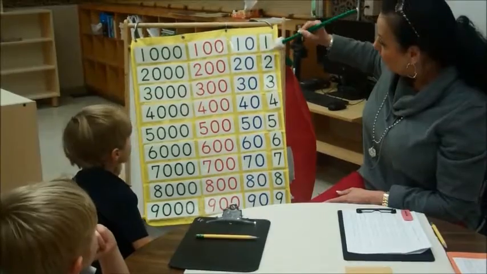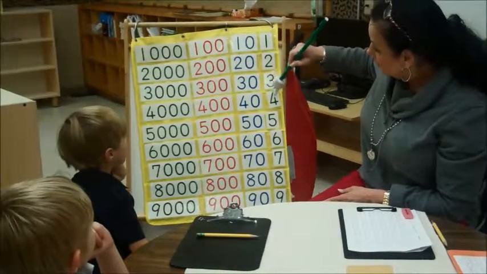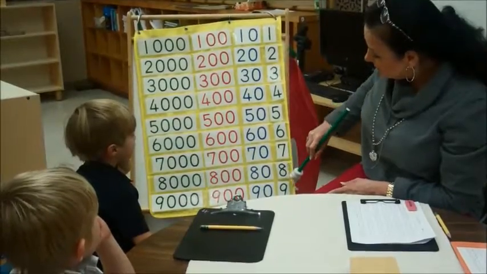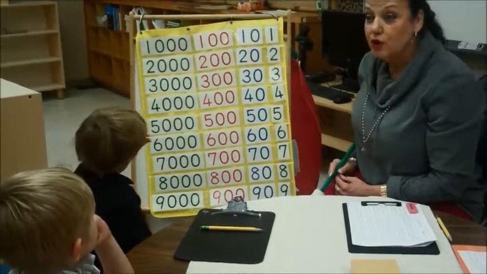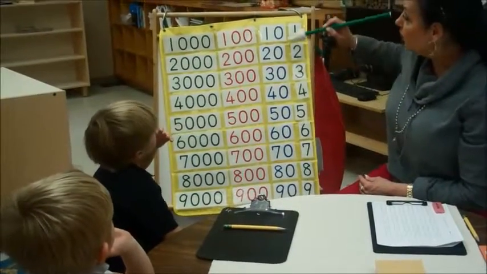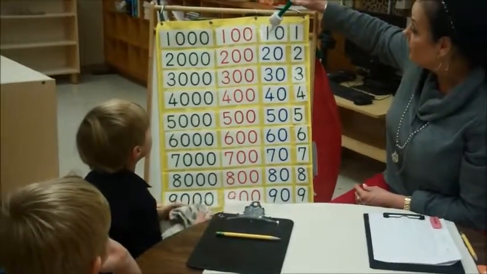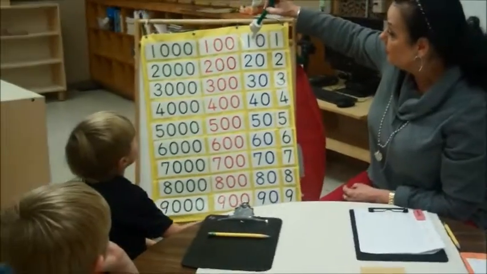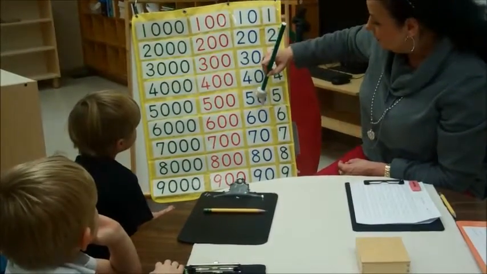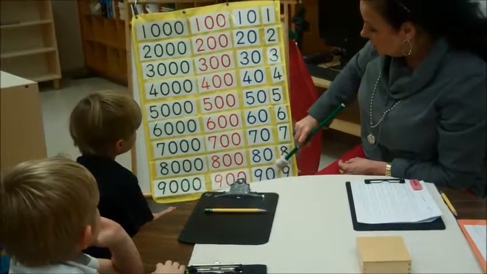We have 1, 2, 3, 4, 5, 6, 7, 8, 9. Those are the numbers that are in our units place. Let's look in our tens place and count by tens. 10, 20, 30, 40, 50, 60, 70, 80, 90.